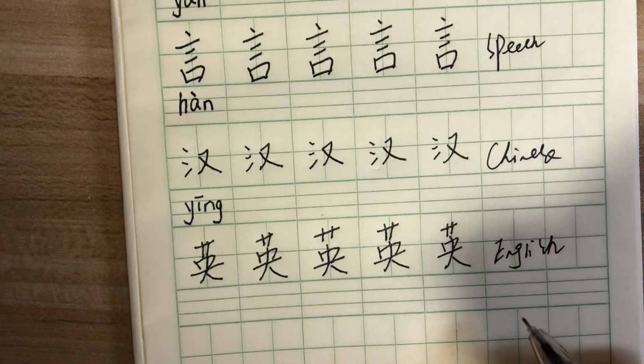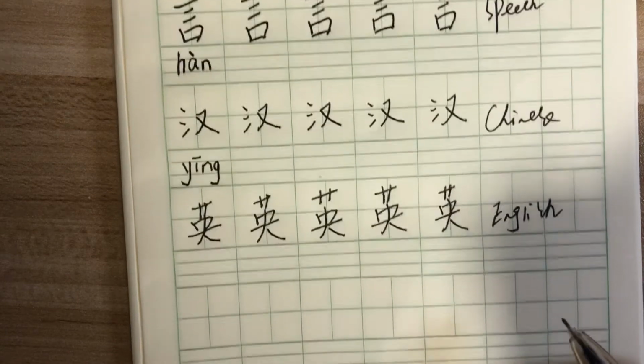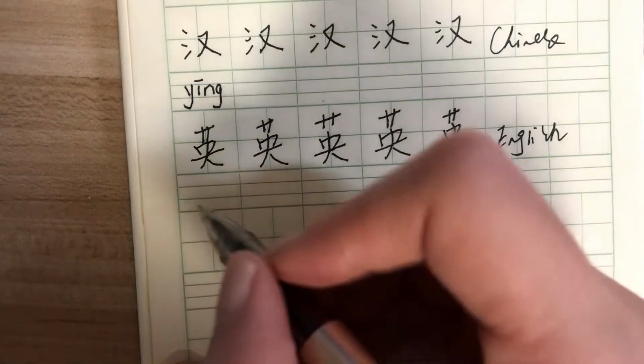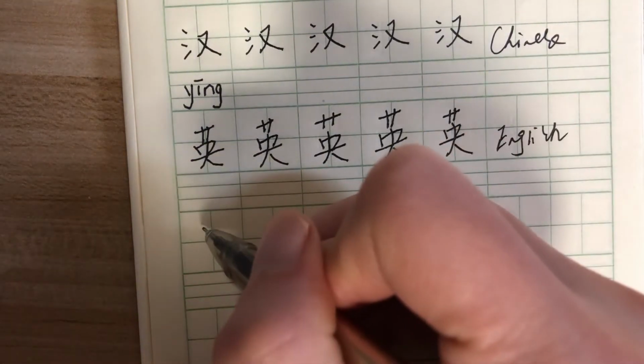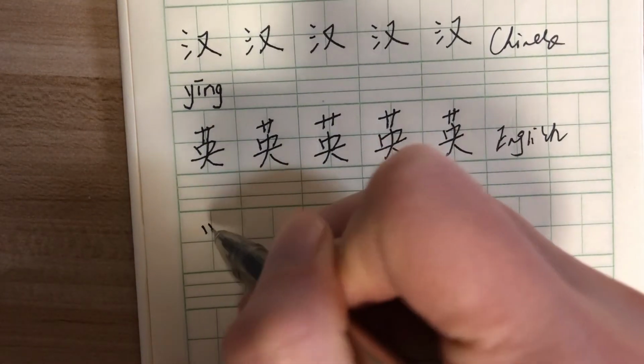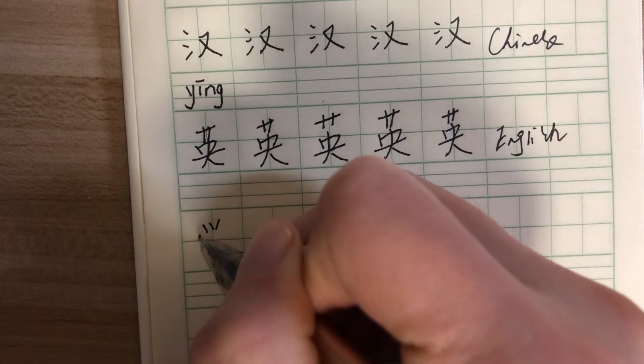Okay, next one, 学. It means learn. 学, pay attention to the strokes.